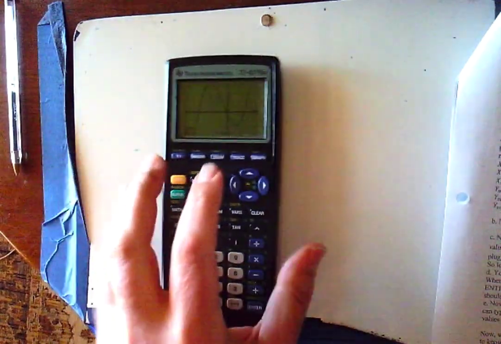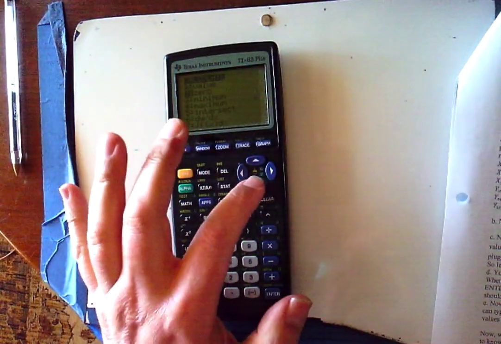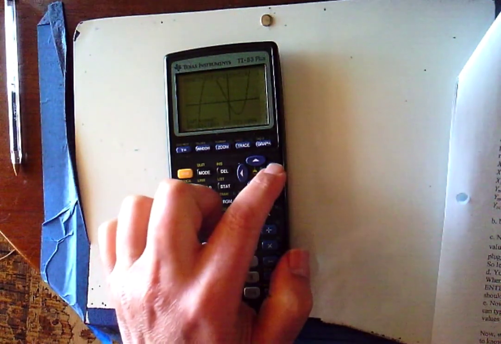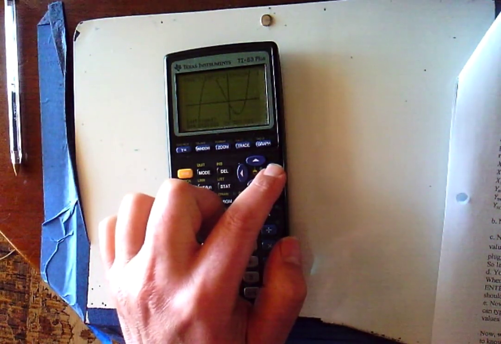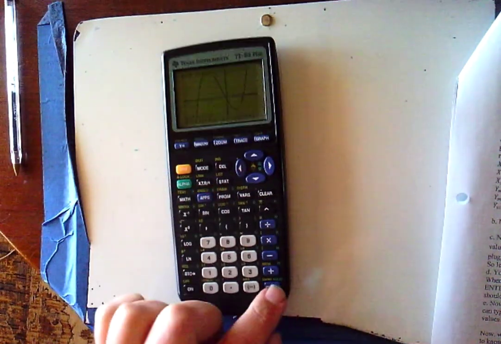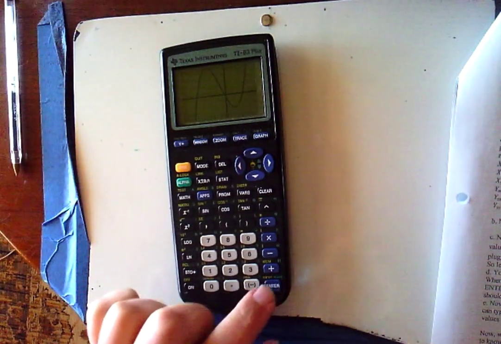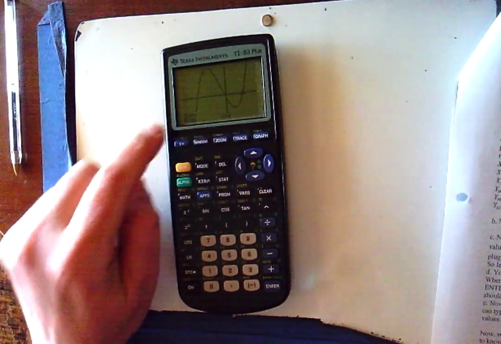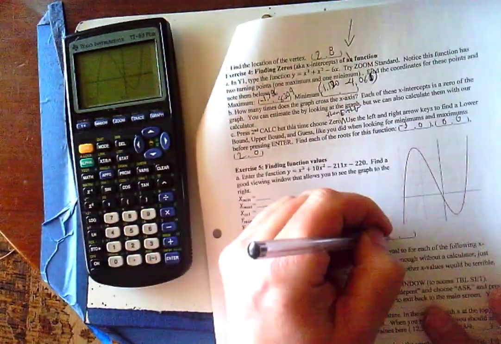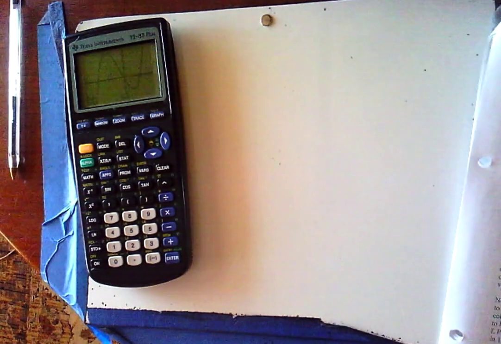And then finally, there's this last x-intercept, this last 0 over here. Second, calculate, zero. I'm going to bring my cursor close to it and hit enter. And I'm going to go past and hit enter. And I don't want to guess. And I get positive 11. Positive 11, 0.